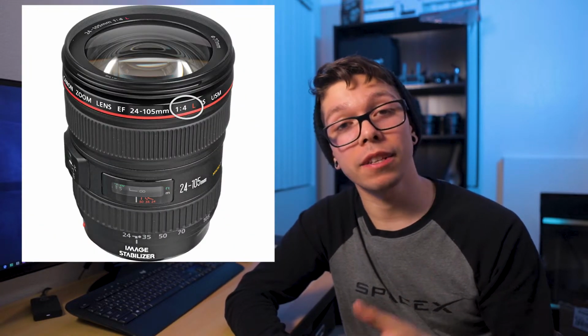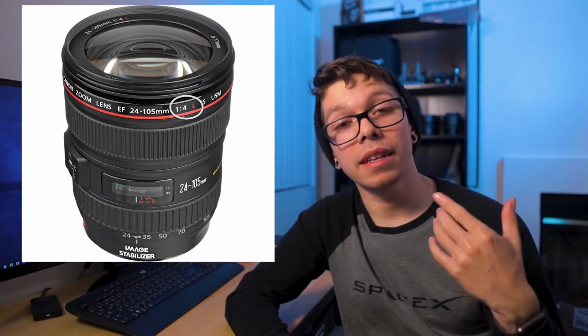This number also doesn't always have to be represented by an f-stop number or an F. You can also see it as a ratio, meaning there's going to be a 1 and a colon and then another number following that as well. That number that follows the 1 and the colon is the widest the aperture can open to.